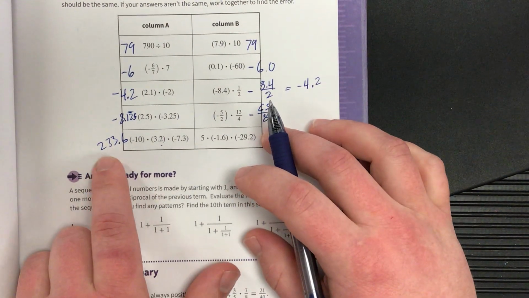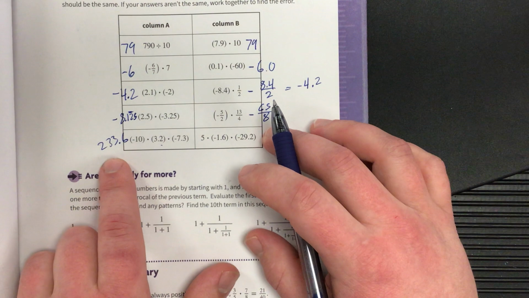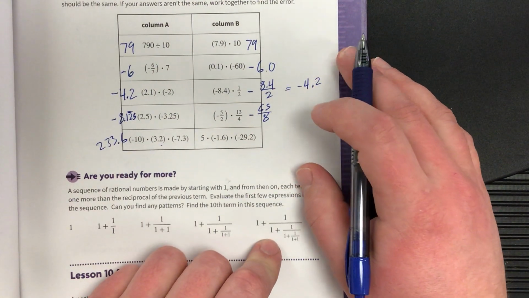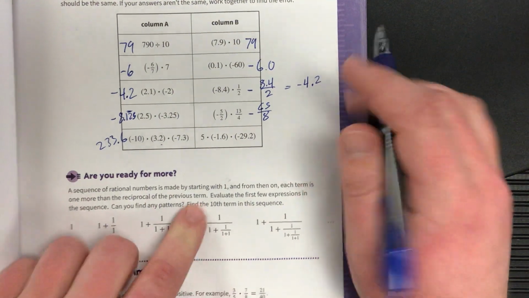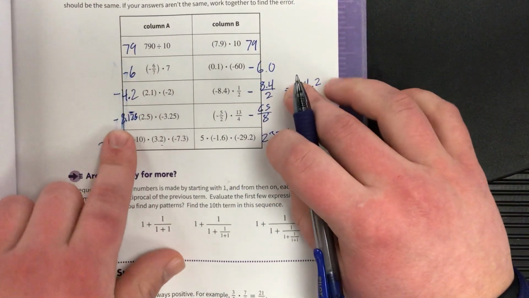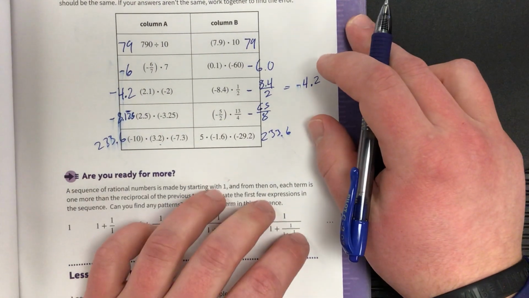233.6. If we multiplied, you've got to watch your decimals there. We have 2 negatives and 1 positive, so we're going to get a positive number. Did you get it right? Good job. All right, that should have been the same thing over there. Good job, Carson. All right, so those are all equal to each other, just like we found out.